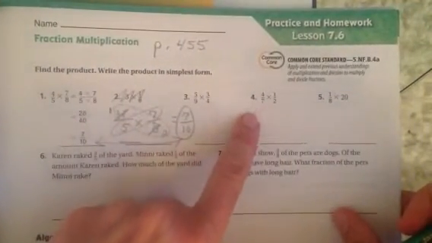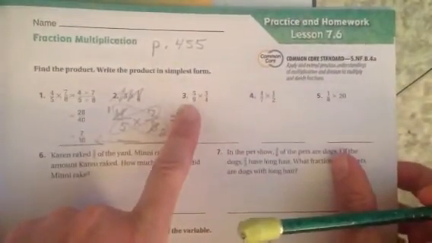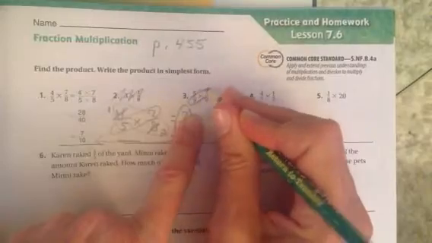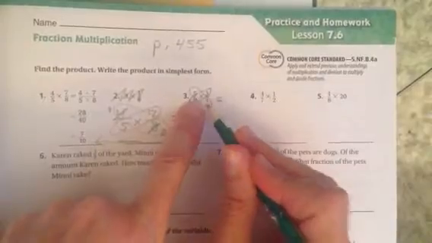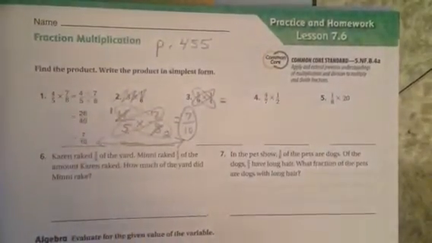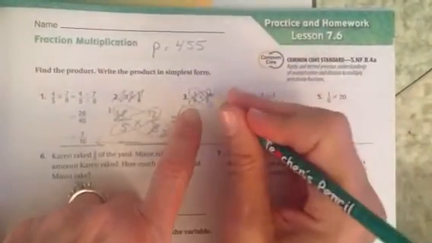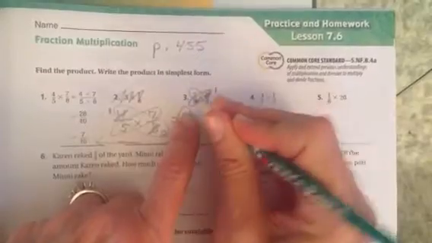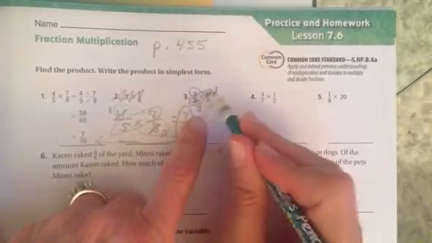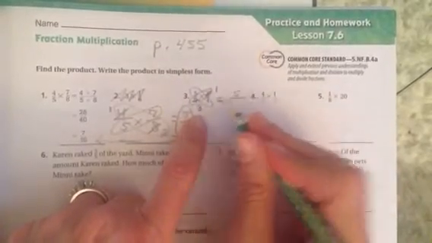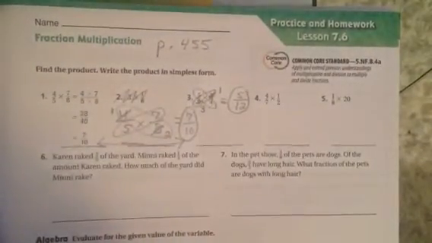Okay, let's skip over to number 3. So set it up. I know that 5 and 4 cannot be simplified. They can only be divided by 1. But 3 and 9 can both be divided by 3. 3 divided by 3 is 1. 9 divided by 3 is 3. And now we can multiply across. 5 times 1 is 5. 3 times 4 is 12. And it is in simplest form.